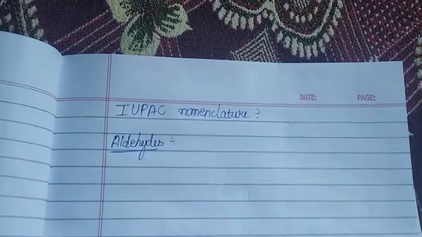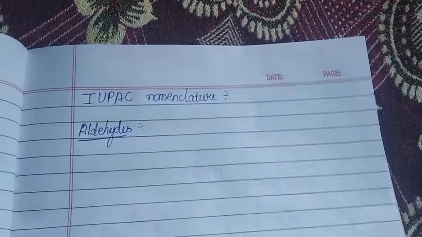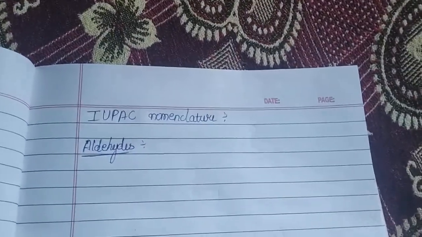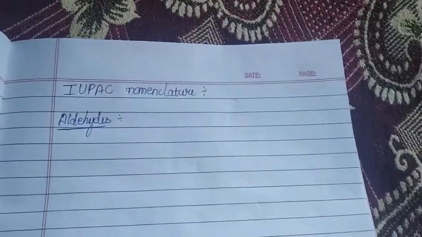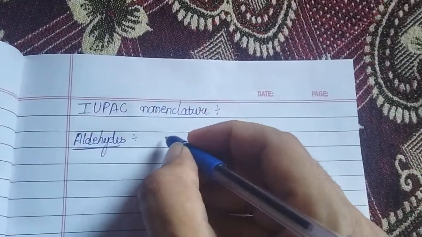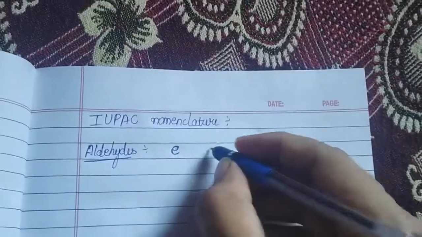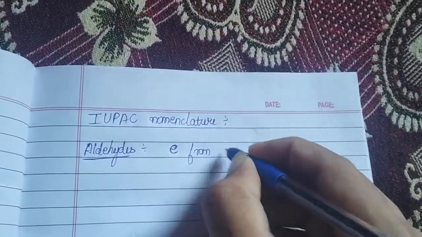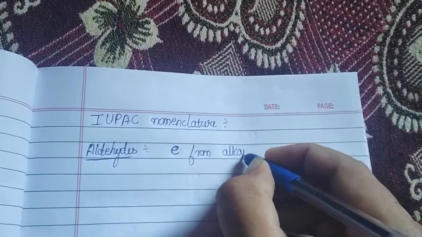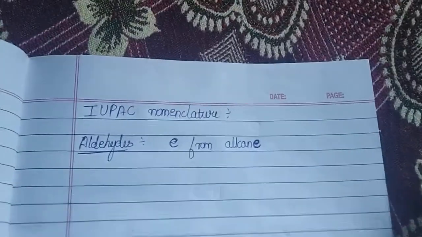For that reason, it is very easy to remember the rules instead of by-hearting certain things. So when I'm talking about the aldehydes and I have to write its IUPAC name, remember what we are doing is we are going to remove E from alkane.